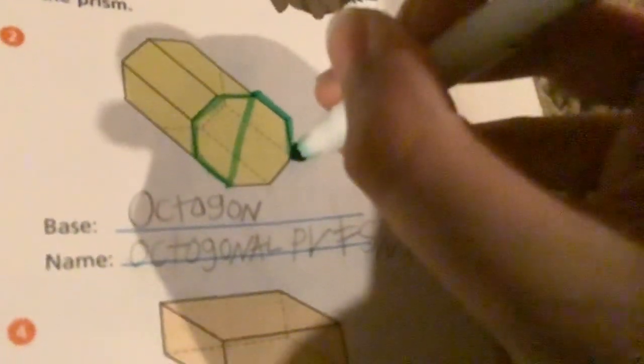Let's see if there are 4 sides in each half. 1, 2, 3, 4. Yes, 4. 5, 6, 7, 8. That's also 4. So, 1, 2, 3, 4, 5, 6, 7, 8. Wait a second. The shape of the base must be an octagon because it has 8 sides.